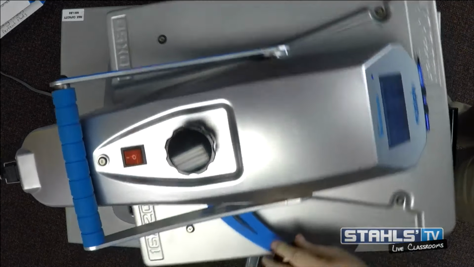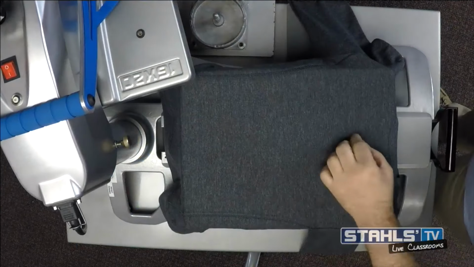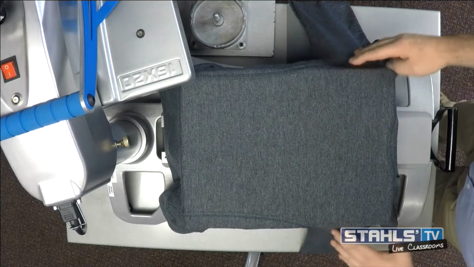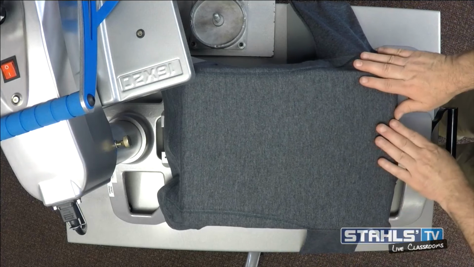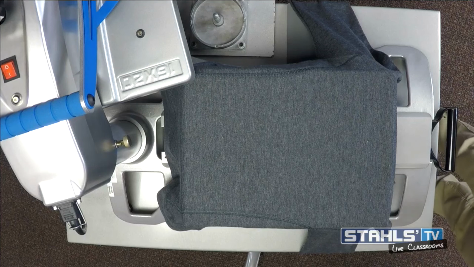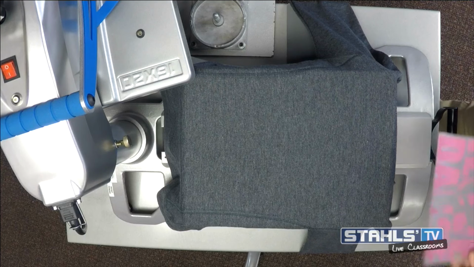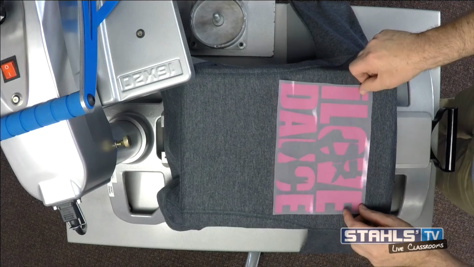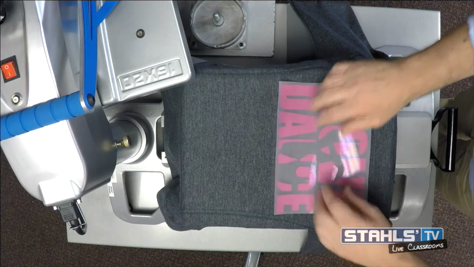The preheat was one to get rid of the moisture and the wrinkles, and secondly, it's also there because I didn't know what my pressure was set at until I actually locked it down on top of the shirt. All right, since we're working upside down, I'm going to put the design upside down, at least for me.